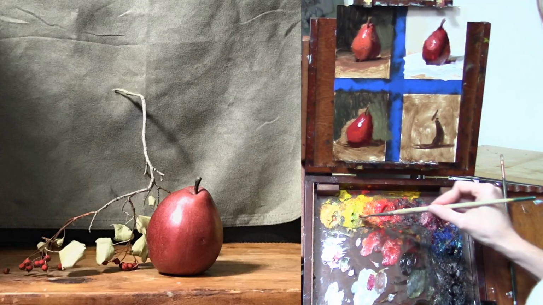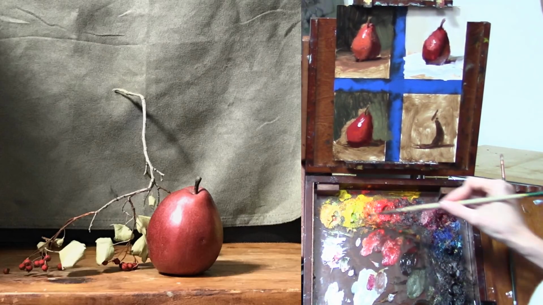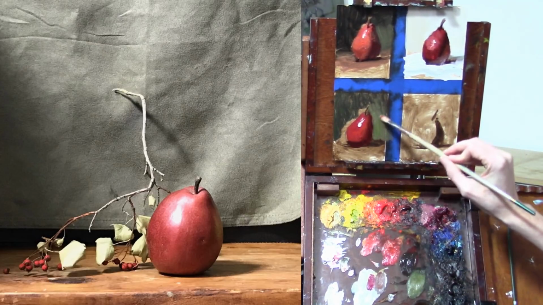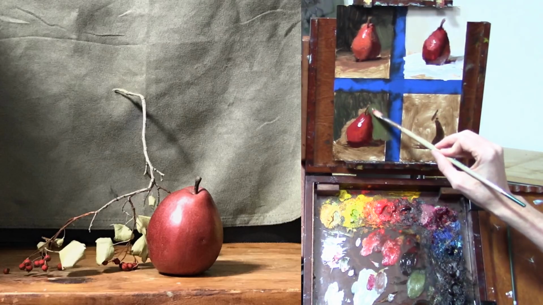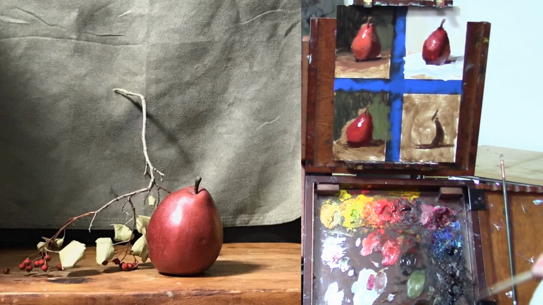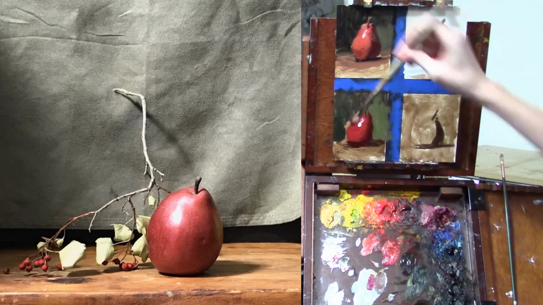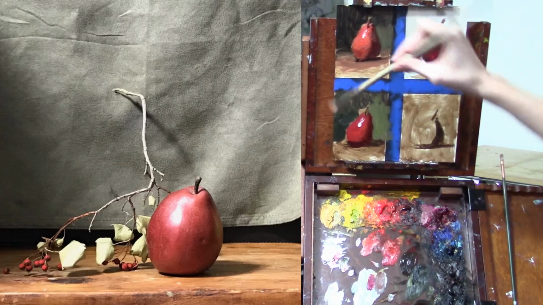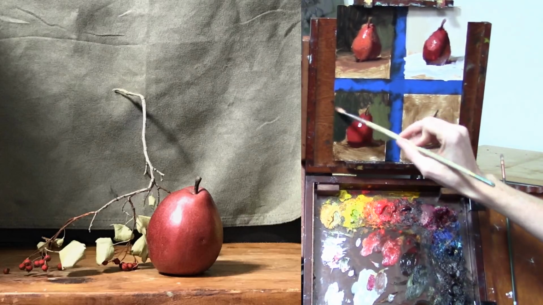I think I'm going to start pulling in some of the yellow green more in the tabletop plane and in the background behind the pear, since that's going to go a little bit lighter. And then maybe take this side more dark against light, perhaps.